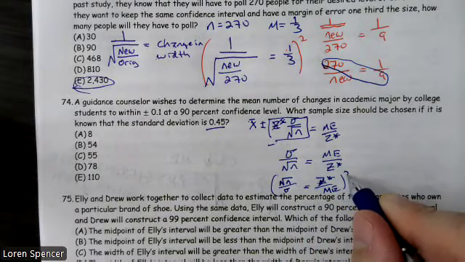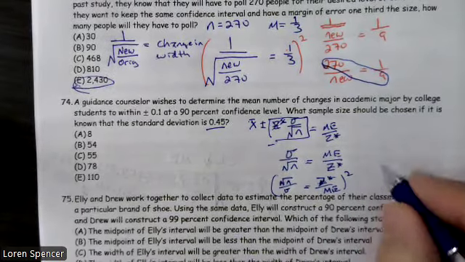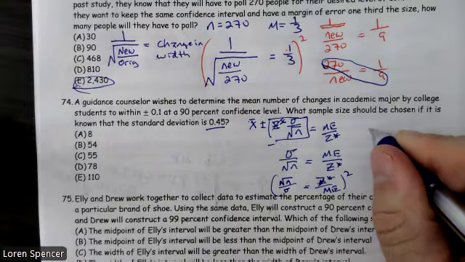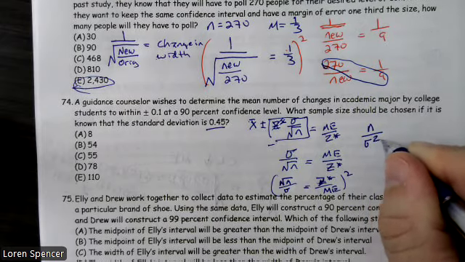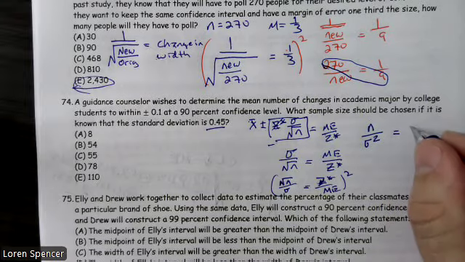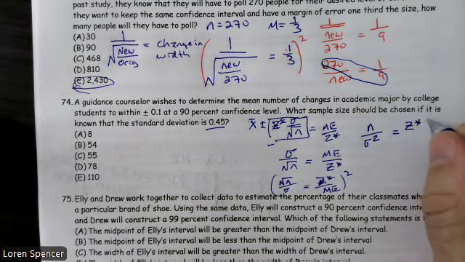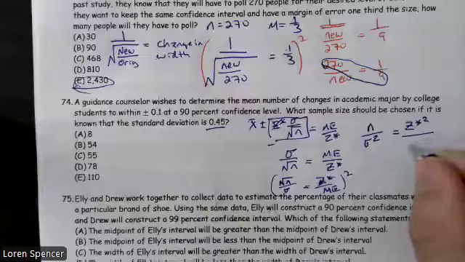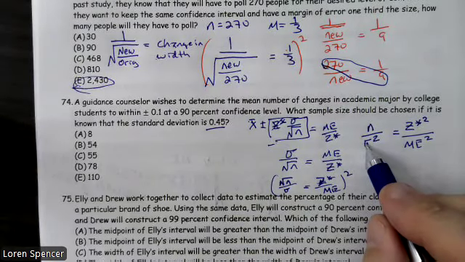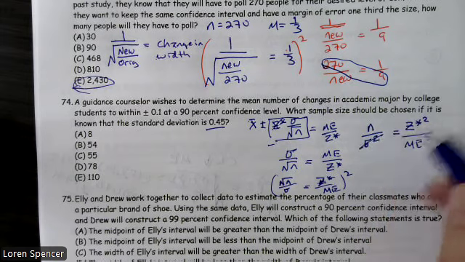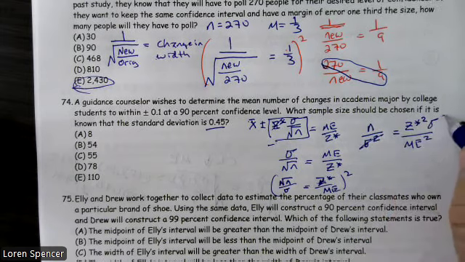All right. I hate that square root. So let's get rid of it. Don't hate square roots, but it just makes life easier. So now we have N over standard deviation squared equals Z star squared over ME squared. And I can multiply both sides by standard deviation squared, and this will go away, and I'll end up with this.